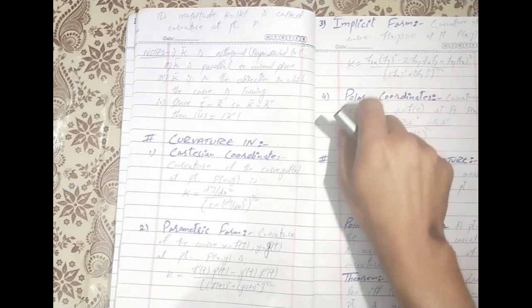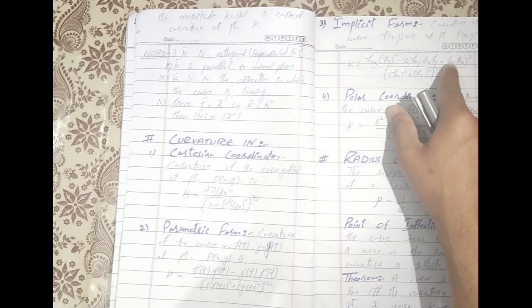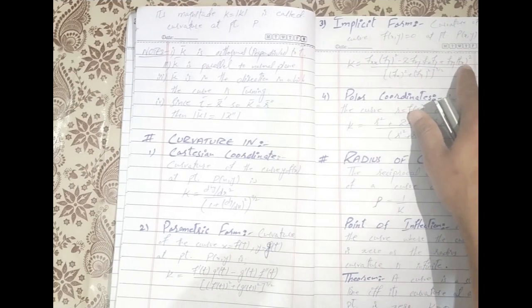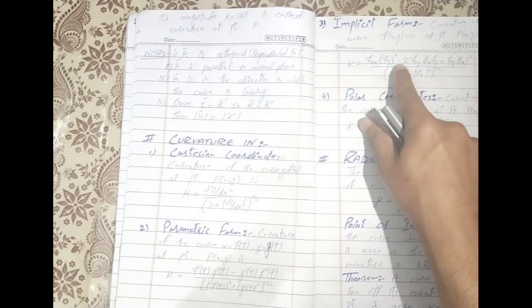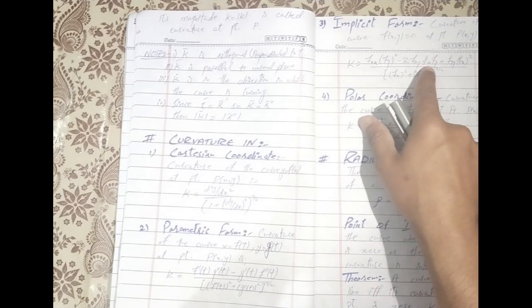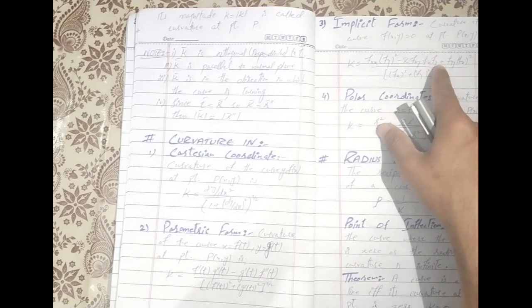So we can observe that here is the second derivative of x, here is the second derivative of y, here is the first derivative of y square, here is the first derivative of x, fx square, and there is a difference of 2 times fxy and individually fx into fy.